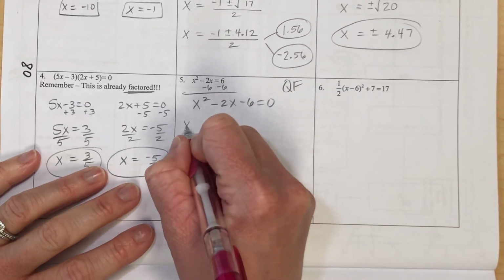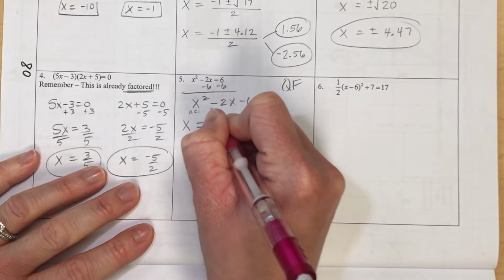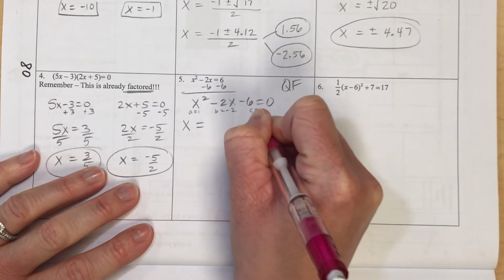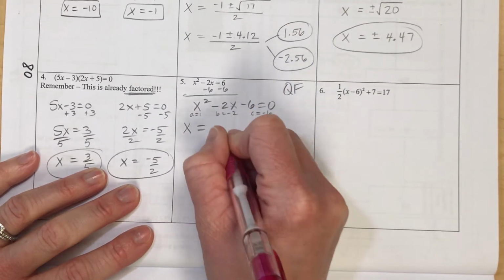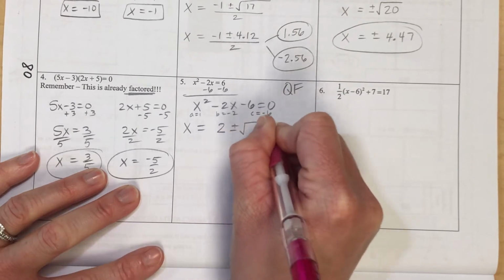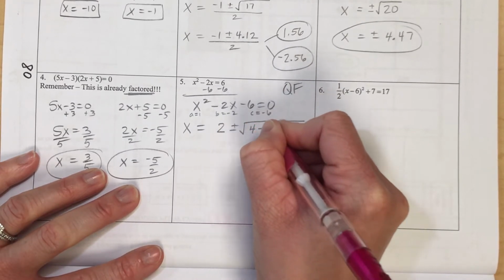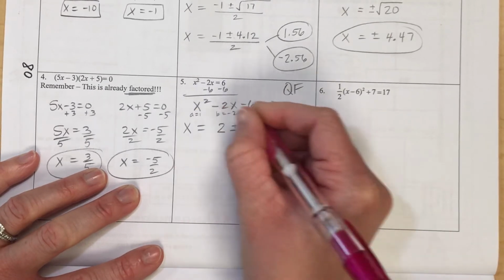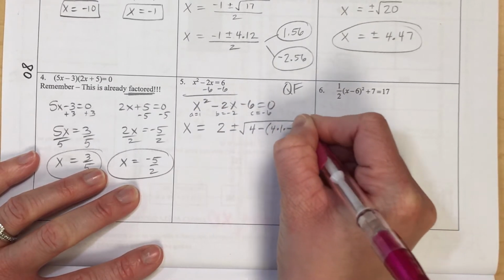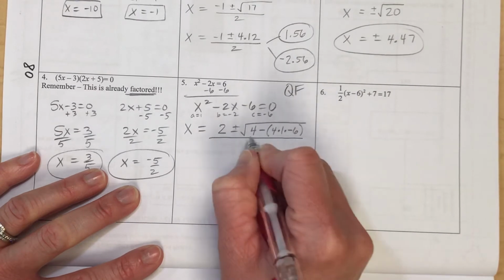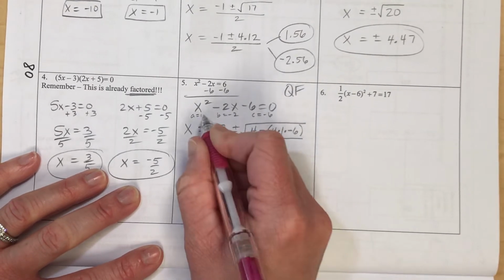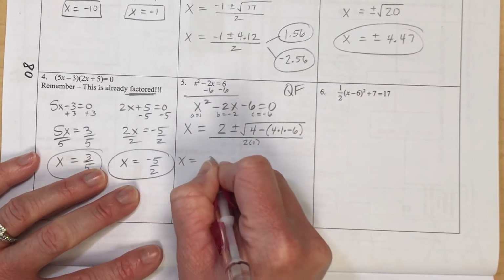So I'm going to take x equals, a here is 1, b is negative 2, c is negative 6. The opposite of negative 2 is 2, plus minus the square root of b squared. Negative 2 times negative 2 is 4. And 4 times my a of 1 times my c of negative 6 is going to go under that radical, all over 2 times my a, which is 1. Okay, so here we go.